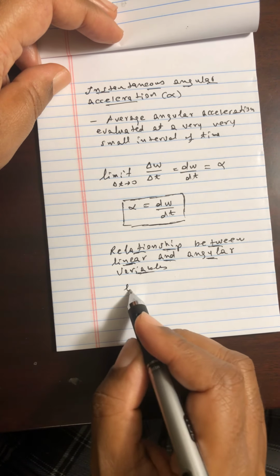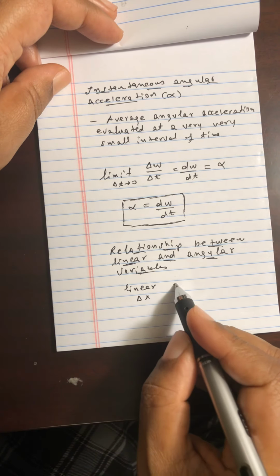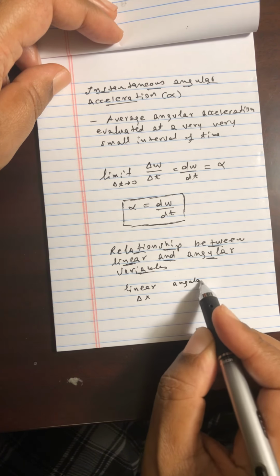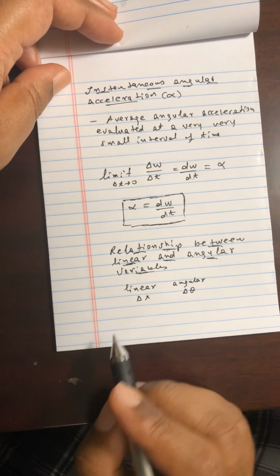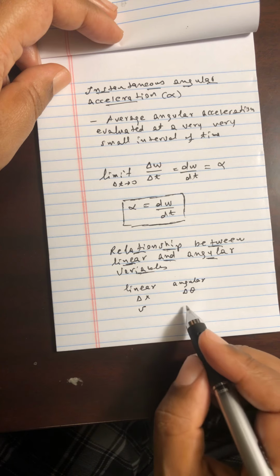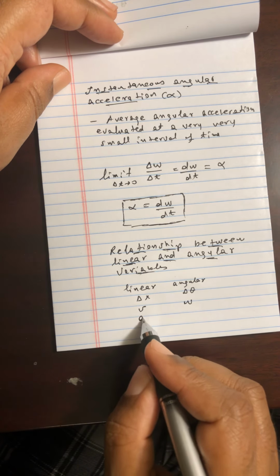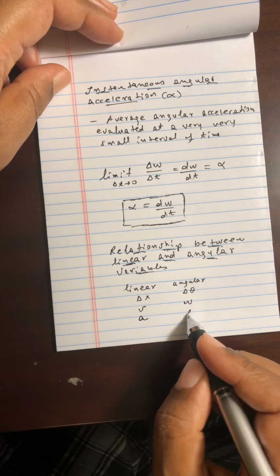These are the linear variables. For displacement, we have delta x, and the corresponding angular variable is delta theta. For speed, we have v for linear speed. For angular speed, we have omega, and for linear acceleration, we have a, and for angular acceleration, we have alpha.